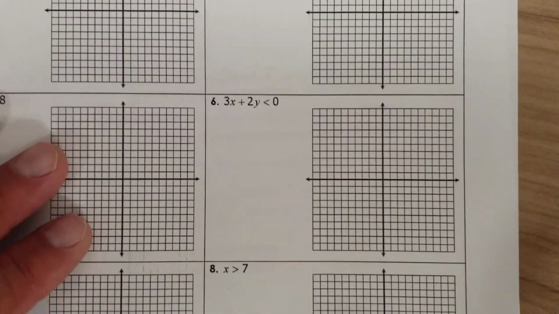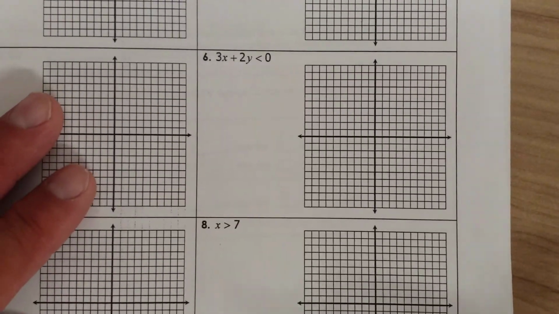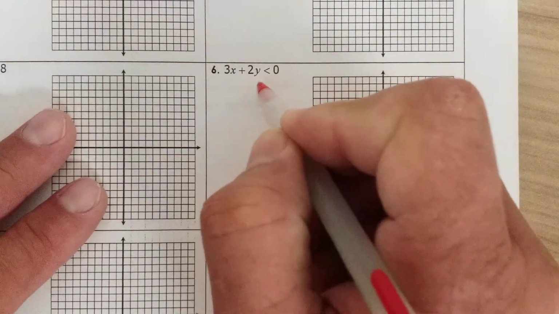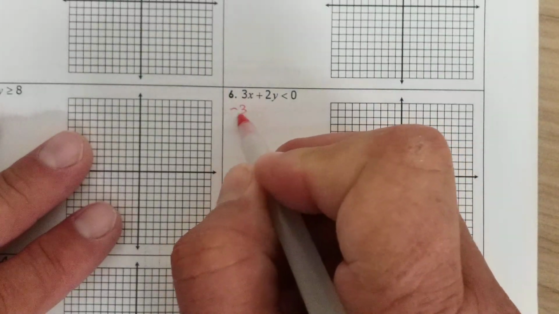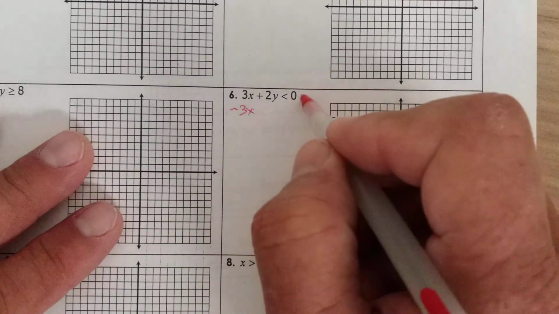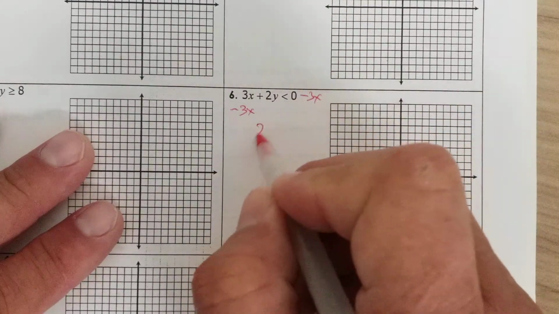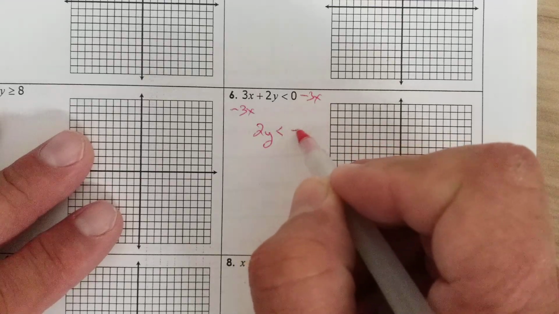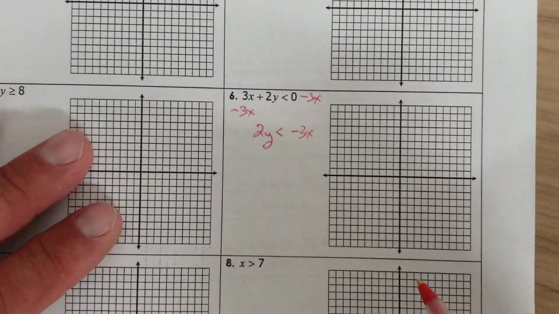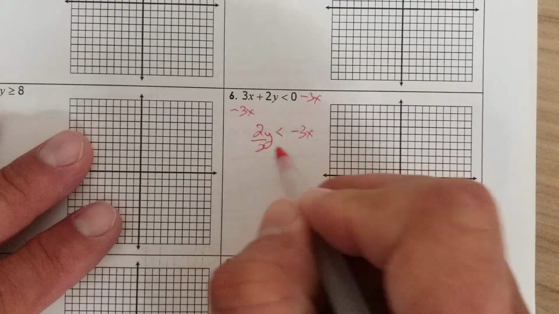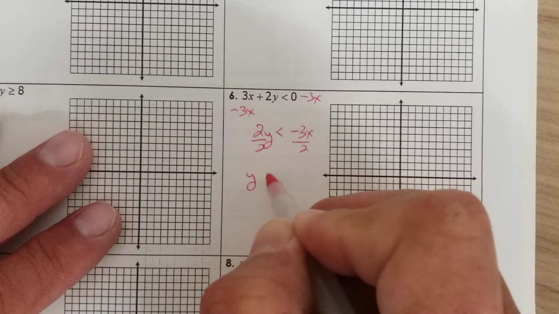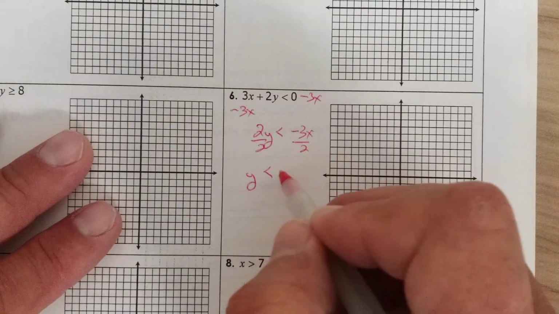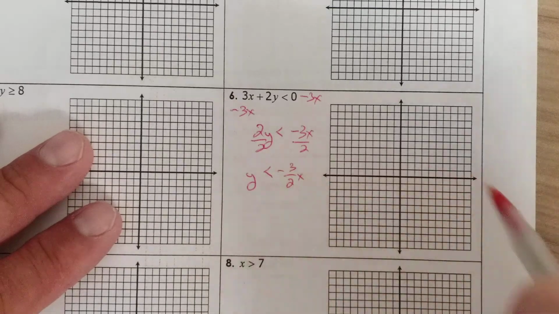Let's look at number 6, last one. I'm going to get y by itself because it's not by itself, so I'm going to take away 3x, and I'm going to take away 3x. So I'm left with 2y is less than 0, take away 3x. Well, that 0 just goes away. Leaves me with negative 3x. Divide here by 2 and divide here by 2. And I'm left with y is less than negative 3 over 2x.